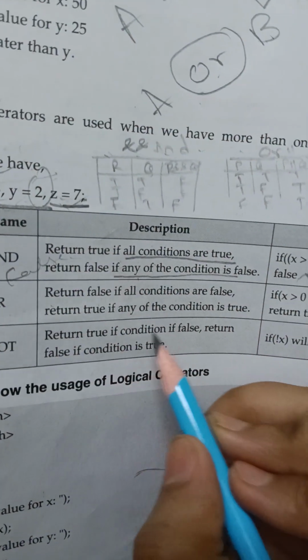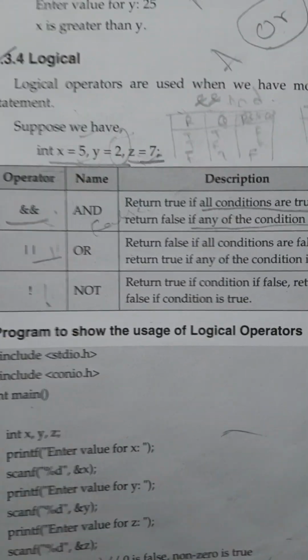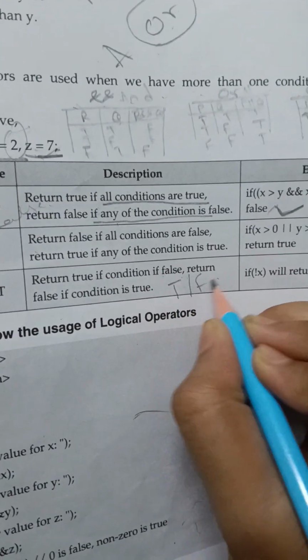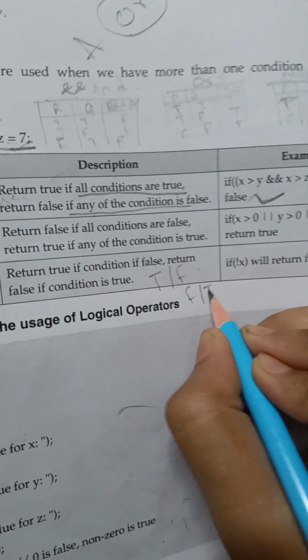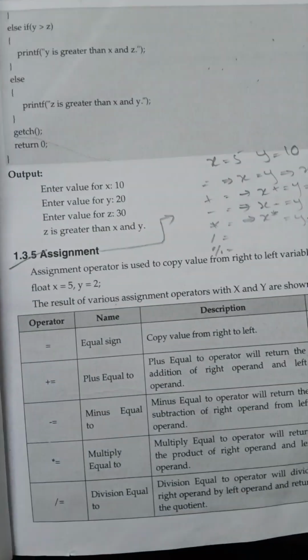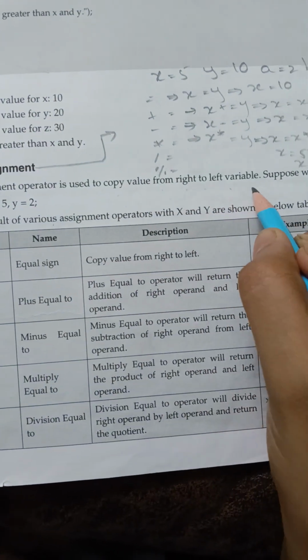In not, it returns the opposite. If the condition is true, it returns false. In not it will write the opposite things. If it is true, then it will write false. If it is false, it will write true. Okay, you can take the screenshot of this also. Okay, so just don't write the program in this also, and just go through assignment. Okay, assignment operator is used to copy value from right to left variable.